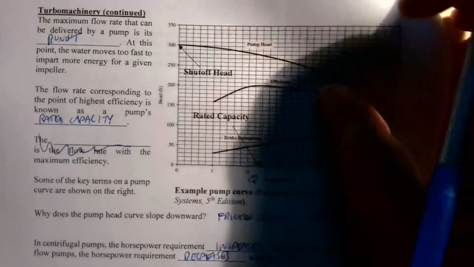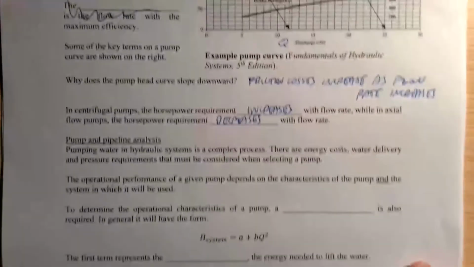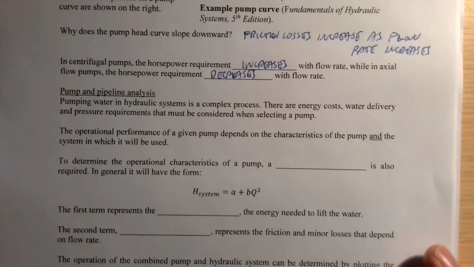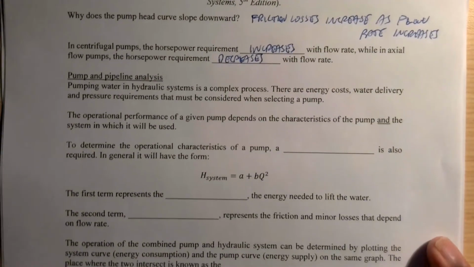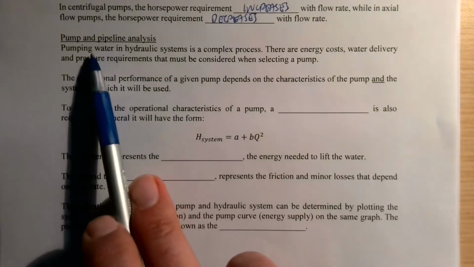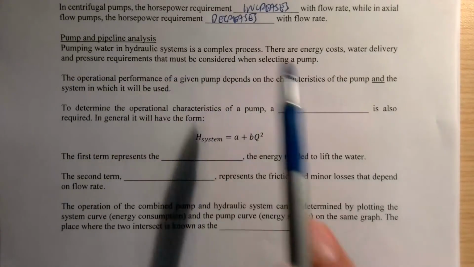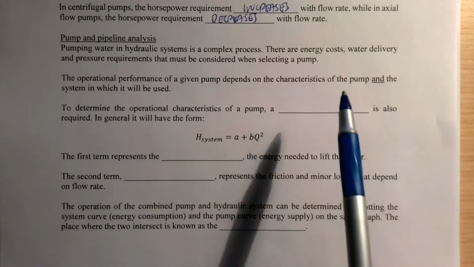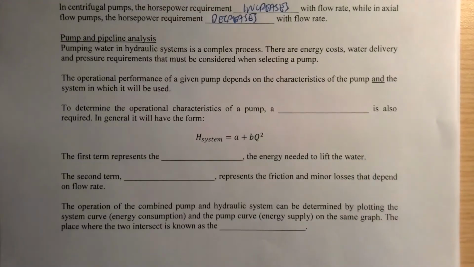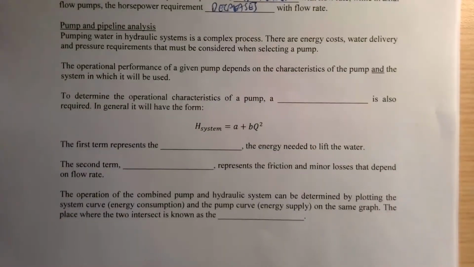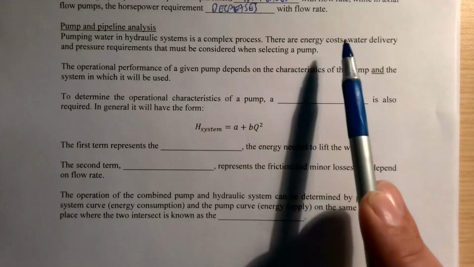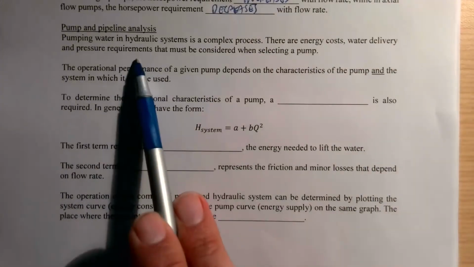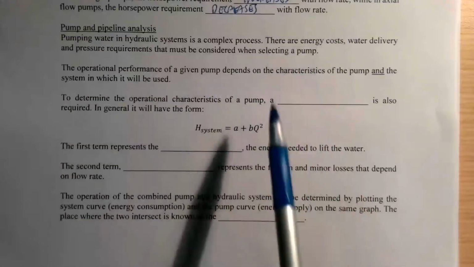So I want to talk here in this video about how we can use that to help analyze the flow rate that you would get for a given pump inside of a pipeline. So, pump and pipeline analysis. When pumping water in a hydraulic system, it's very complicated, so we have to think about the friction losses in the pipe. We have to think about minor losses in the pipeline. We have to think about other kinds of energy transfer that might be happening, like elevation changes. We need to think about the costs of the energy, the amount of water that we need, the pressure that we need at the delivery point. There's a lot of factors that we have to consider.